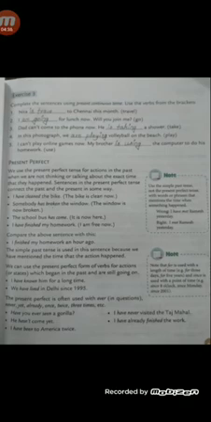Okay, so let me firstly tell you the structure of present continuous, and the structure is subject plus is, am or are plus verb's first form plus ing plus object. I repeat, present continuous structure is subject plus is, am or are plus verb's first form plus ing plus object.